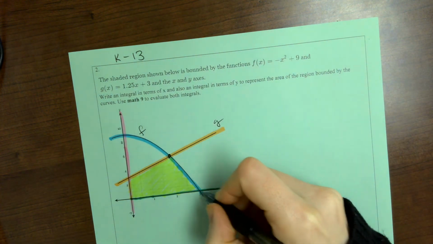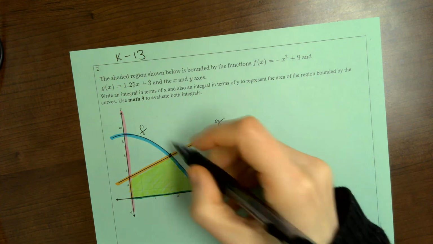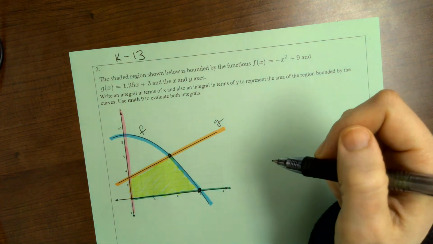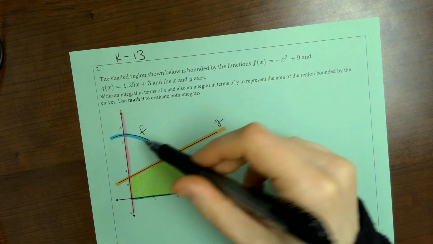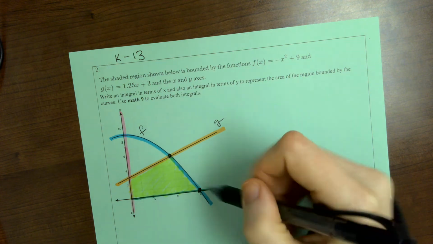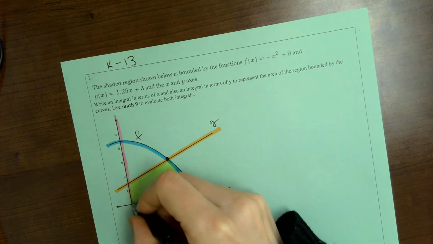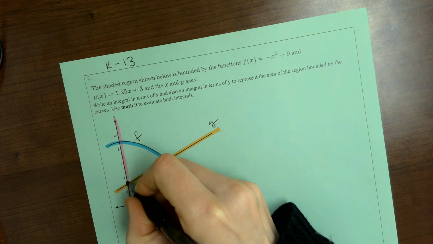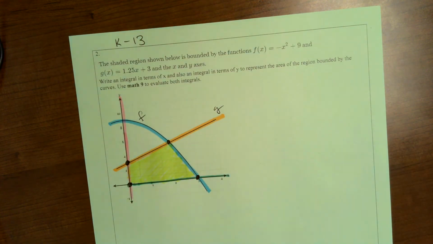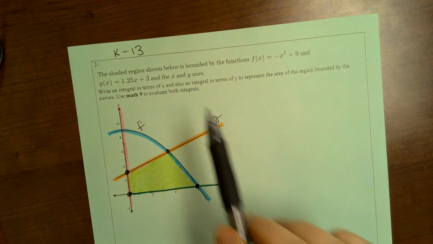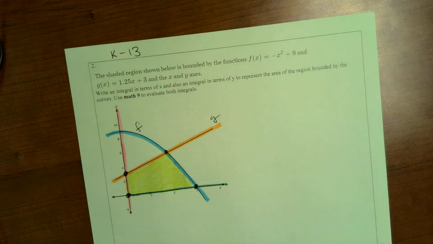I think they shaded it for us anyway, but I'm looking at where f and g intersect, and then you kind of just go around. That's where they intersect, that's where they intersect, that's where they intersect. Okay, so we got those. Now, let me read the rest of it. Write an integral in terms of x and also an integral in terms of y to represent the area of the region bounded by the curves, and then use Math 9 to evaluate both integrals.